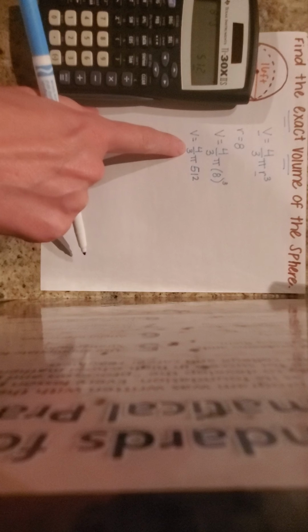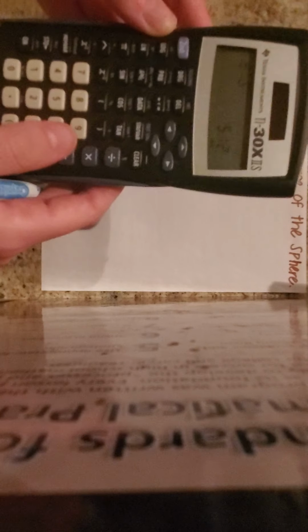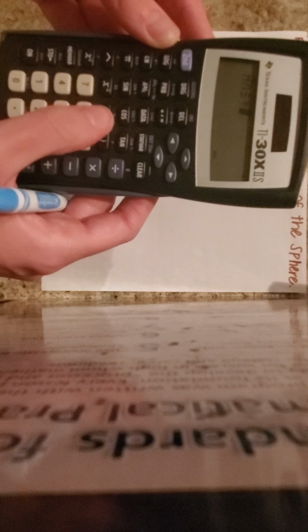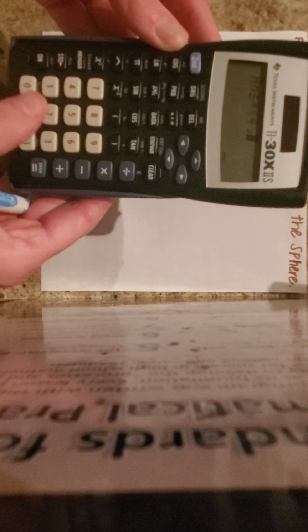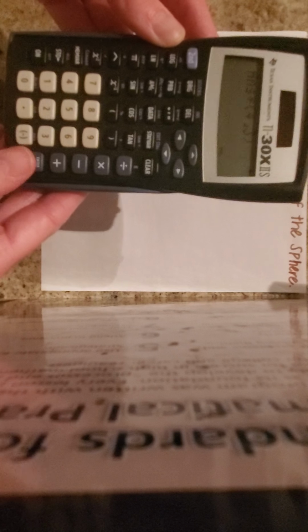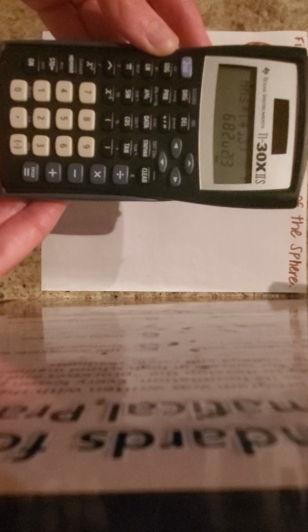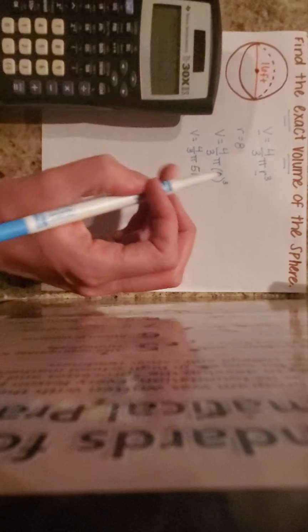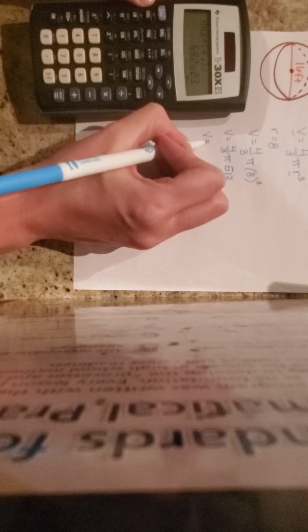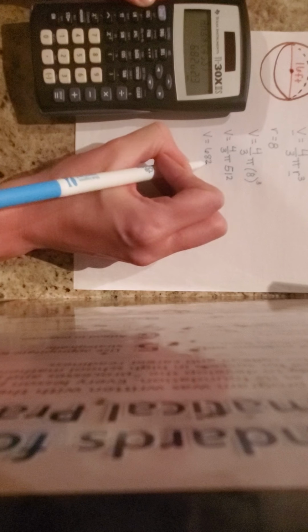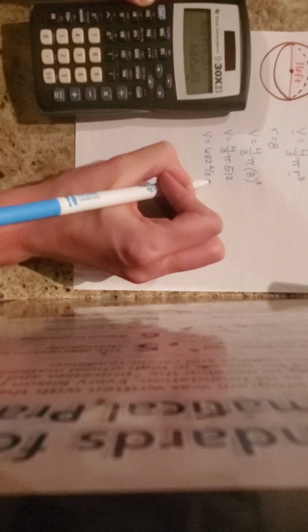So you could do this on your calculator and just say, okay, 512 times 4/3. So you can say times, and then make sure you use your parentheses, 4, and you hit the ABC button, 3, close your parentheses and hit enter. And that'll spit it out to you as a mixed number, which is still correct. 682 and 2/3 pi would be your answer. So you would have V equals 682 and 2/3 pi.